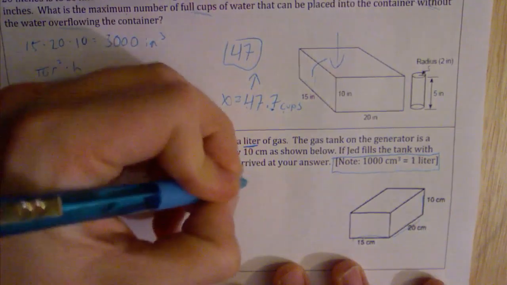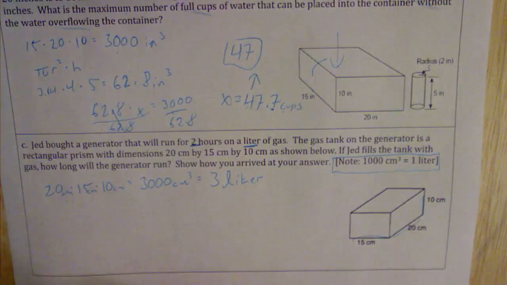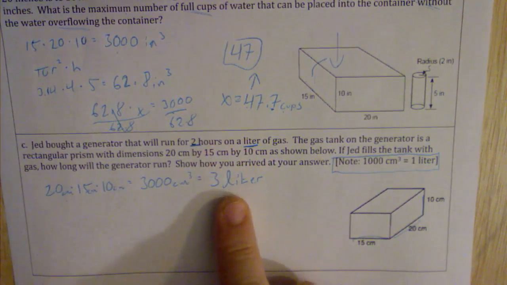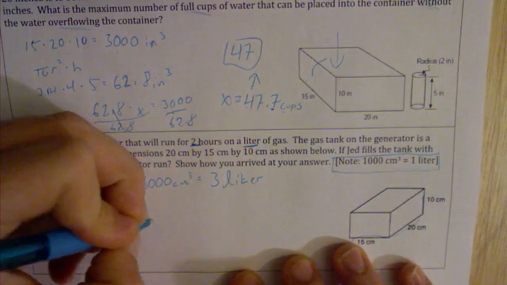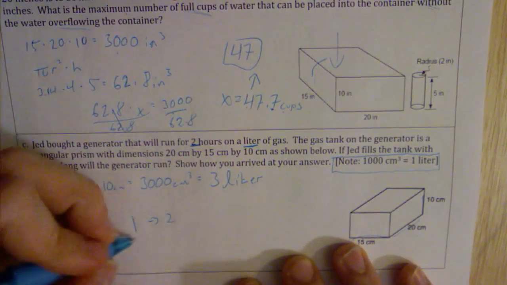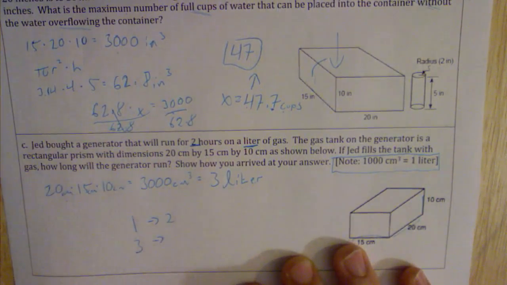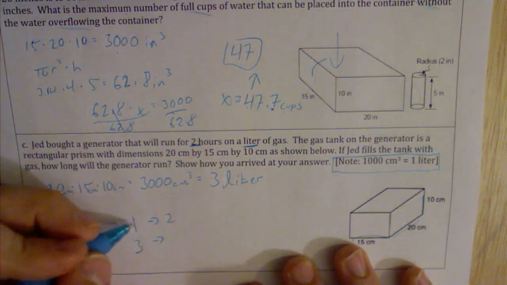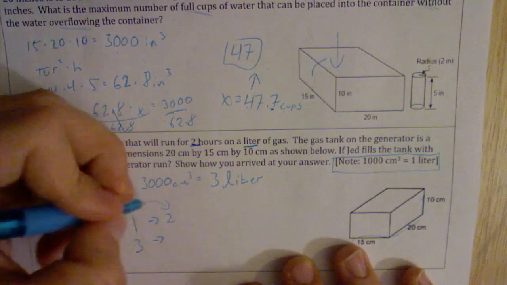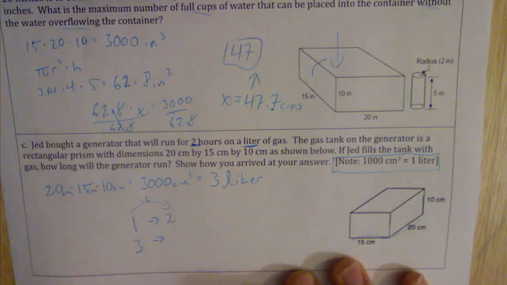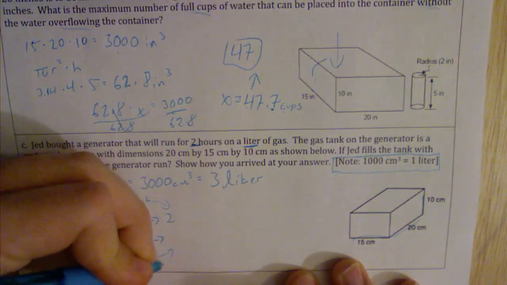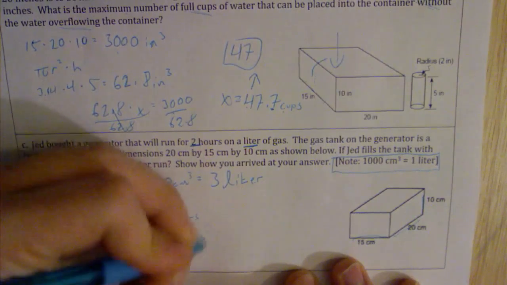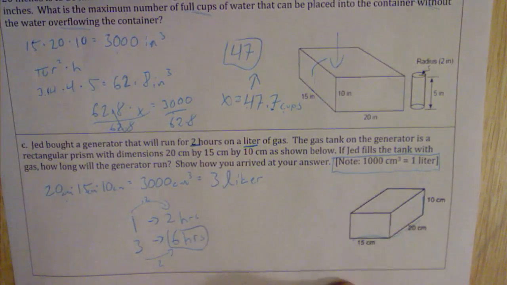So I've got 3 liters, and 1 liter gets me 2 hours. But now I have 3 liters, so if 1 gets me 2, 3 is going to get me, well, this is like similar triangles. So I can say, well, how did I get from 1 to 2? My scale factor is multiplying by 2. So the same thing, I'm going to multiply by 2 here, and I will get 6 hours if I fill up this gas tank.